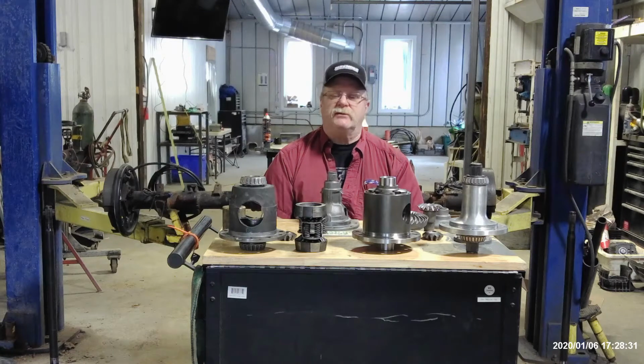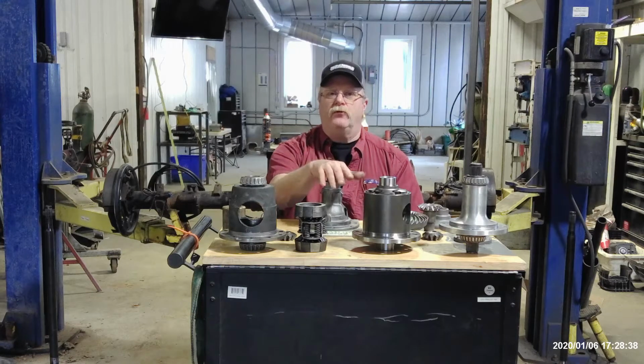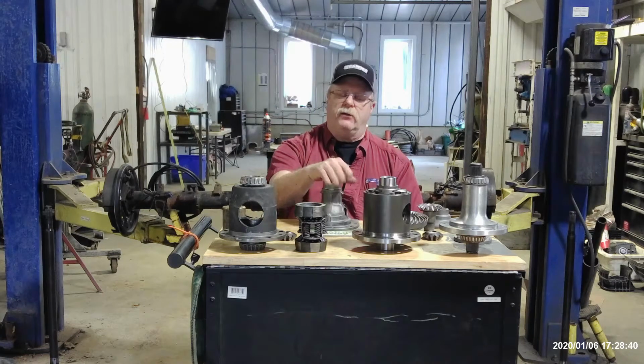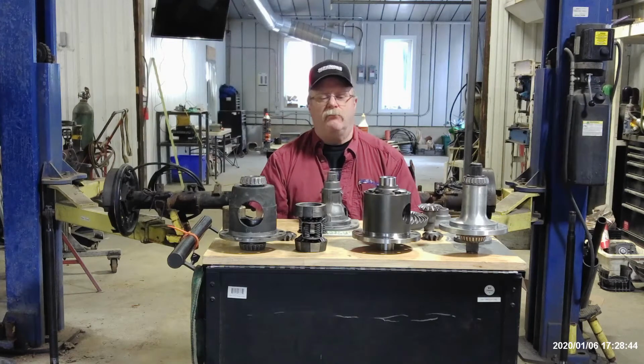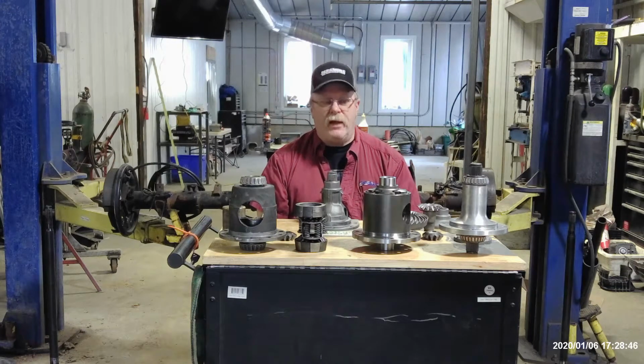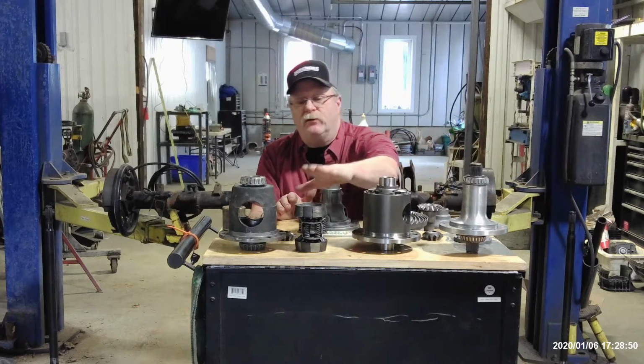We're going to discuss the different types in here, and I have 4 different styles in front of me. We're going to go through the open diff today and look at it a little closer and assemble it so we can see the components inside of it. So in front of me I have 4 different styles here that we are going to look at.